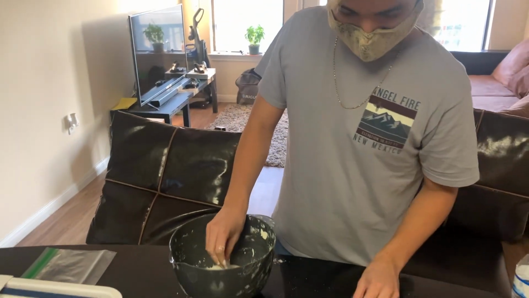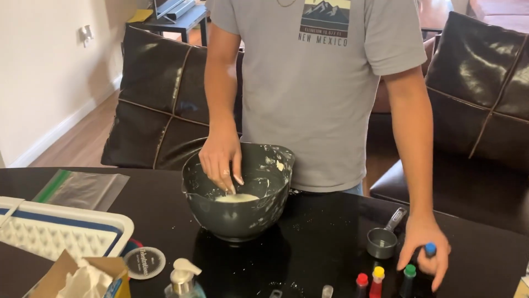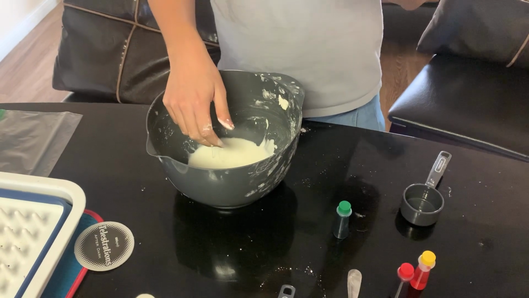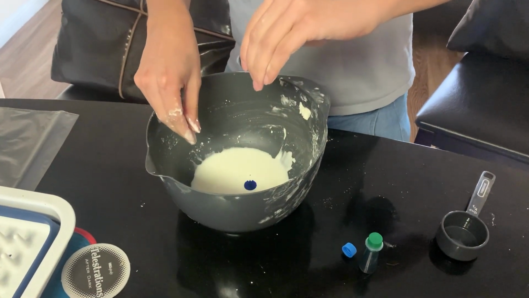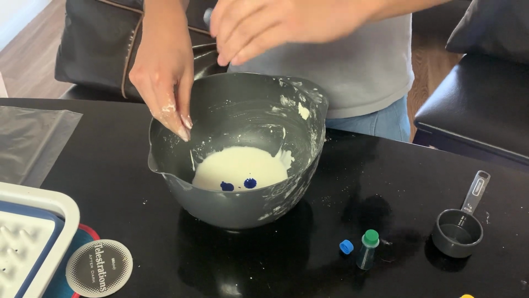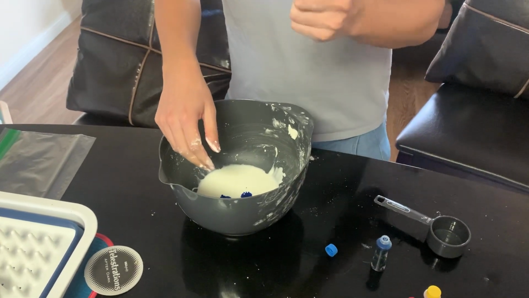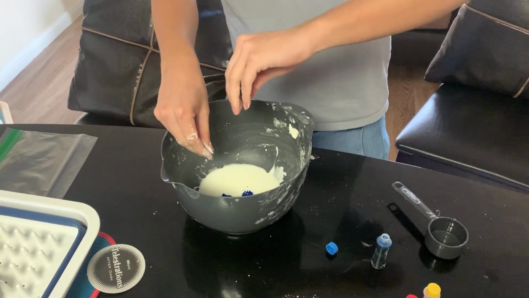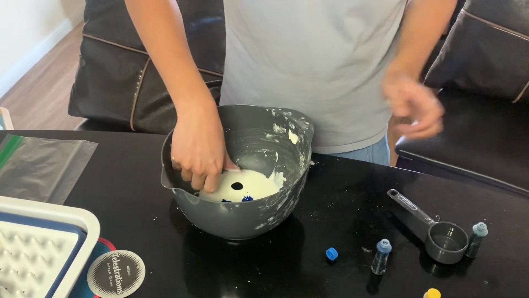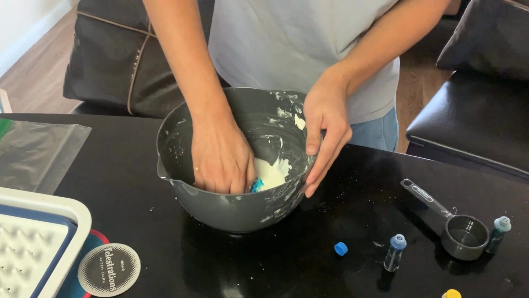And then if you want, you can add some food coloring. So I'm gonna add just a drop or 2 of my blue food coloring and a drop of this green one. And just mix it.